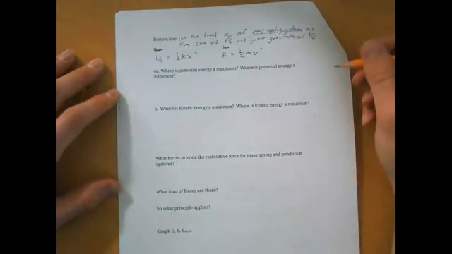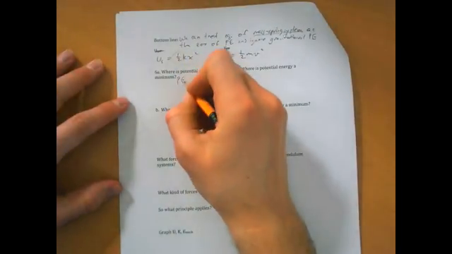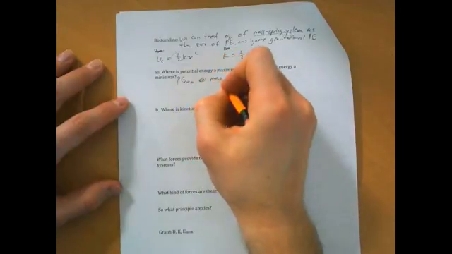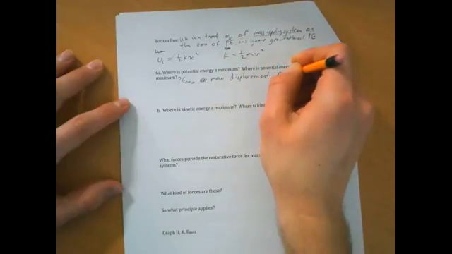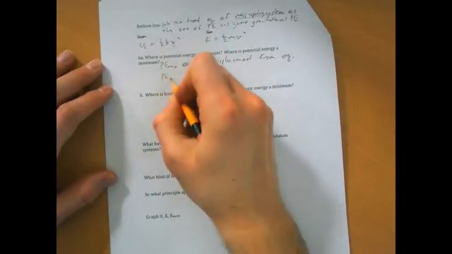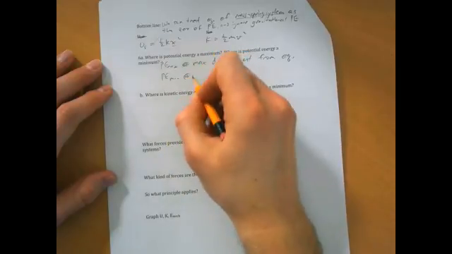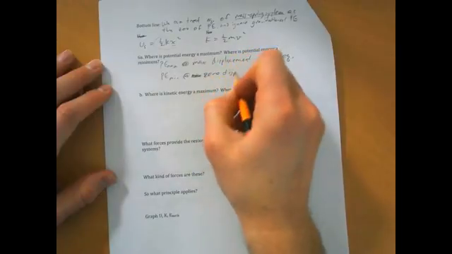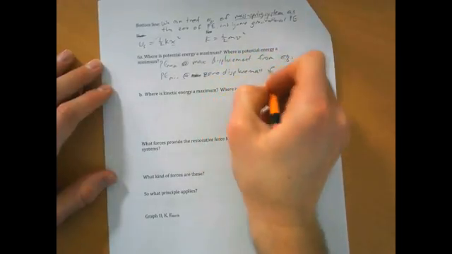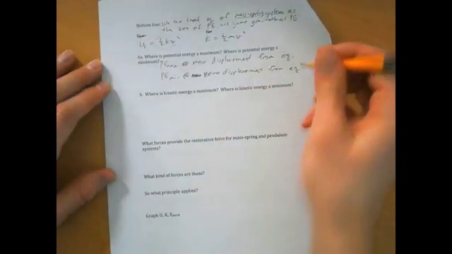So where is potential energy at a maximum? Well, 1/2 k x squared. Potential energy is max at maximum displacement from the equilibrium position of the system. Where's potential energy a minimum? Well, that's when x is 0. So potential energy is a minimum at 0 displacement from equilibrium, or at the 0 of equilibrium.